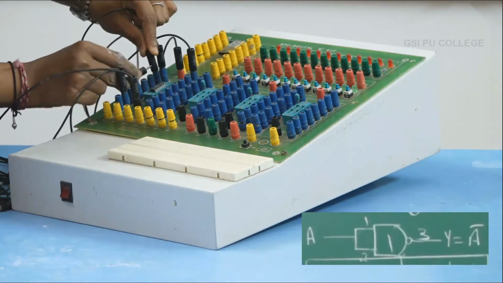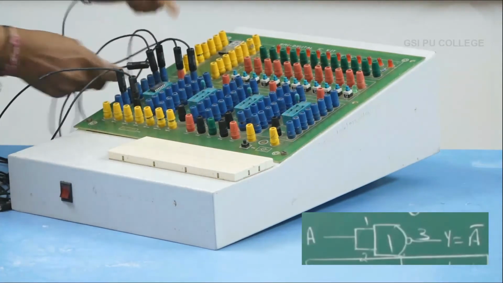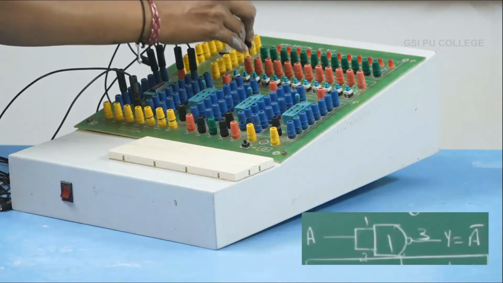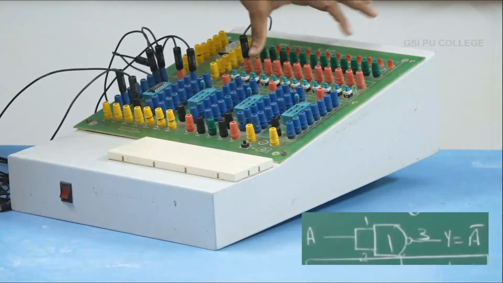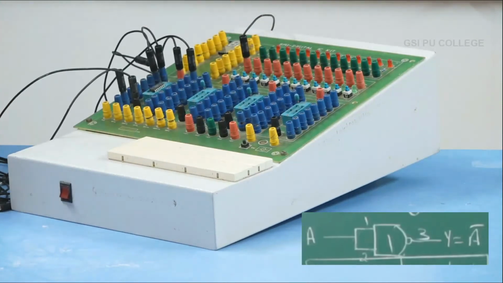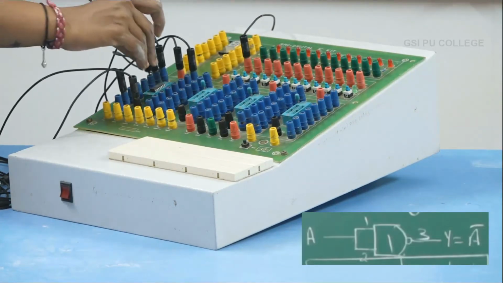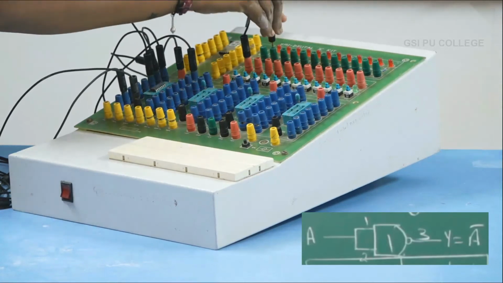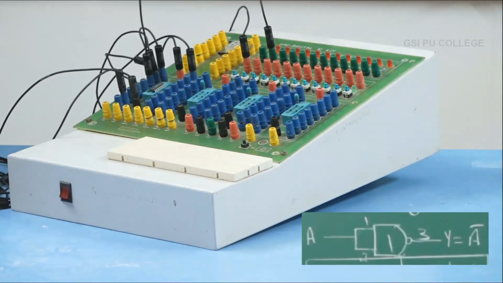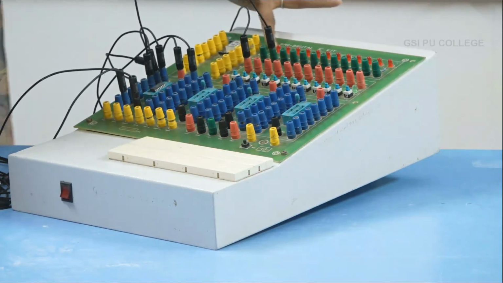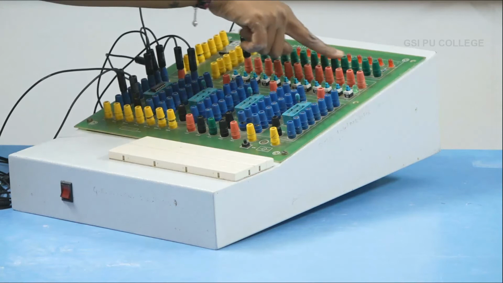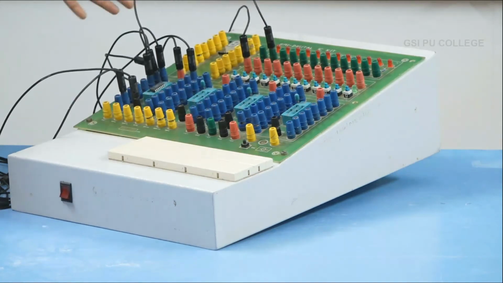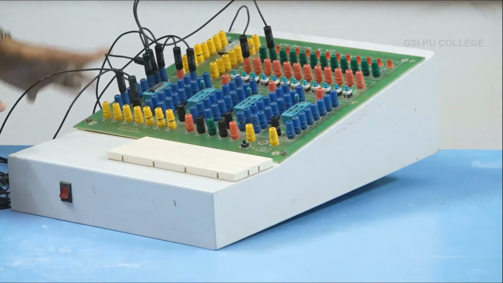From that shorting end, I am using another wire and giving that to the input switches. So these are the input switches. I can use any of these switches, and pin number 3 is nothing but the output pin. So pin number 3 is connected to the logical outputs. These are the logical inputs, red color ones, and these green color ones are the logical outputs. So this is the connection to realize a NOT gate.